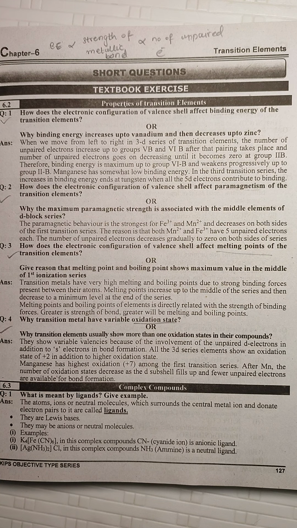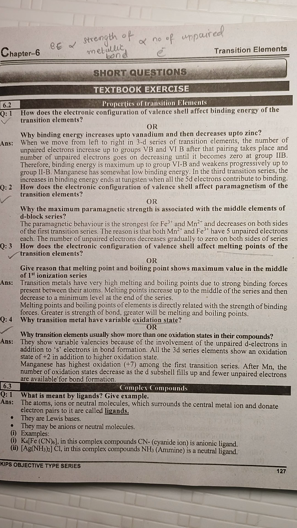Question number 3. How does the electronic configuration of valence shell affect melting points of the transition elements? Give reason that melting point and boiling point show maximum value in the middle of the first transition series. Transition metals have very high melting and boiling points due to strong binding forces present between their atoms. Melting points increase up to the middle of the series and then decrease up to a minimum level at the end of the series. Melting and boiling points of elements are directly related with the strength of binding forces. Greater is the strength of bond, greater will be the melting and boiling points.